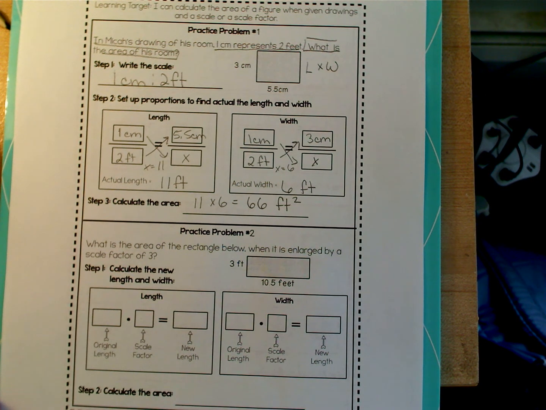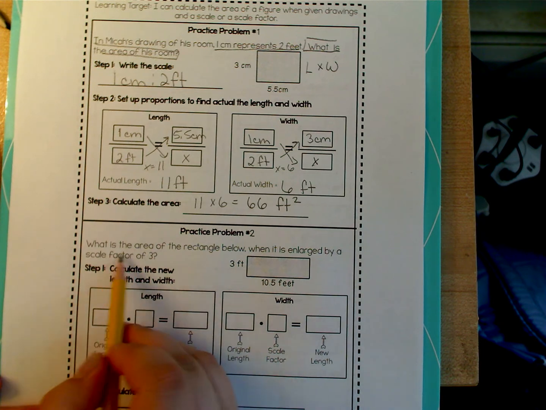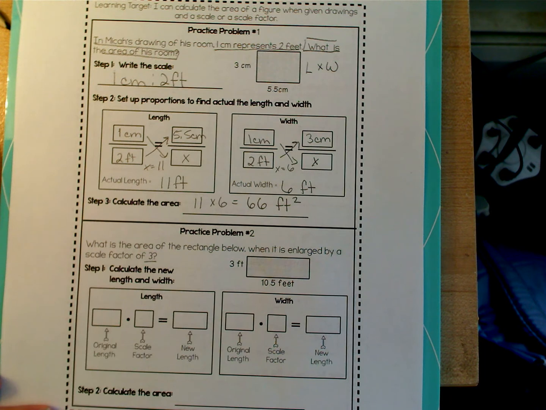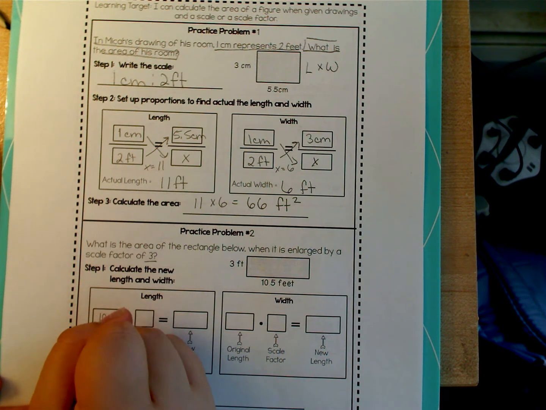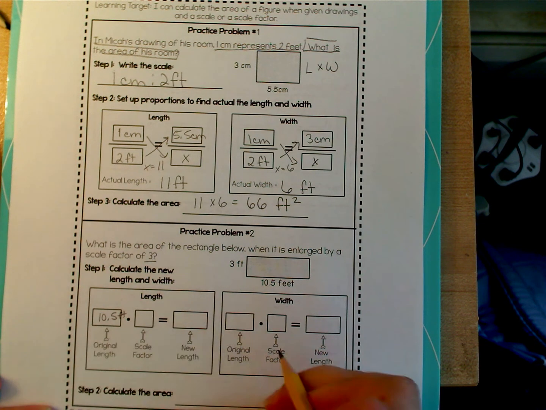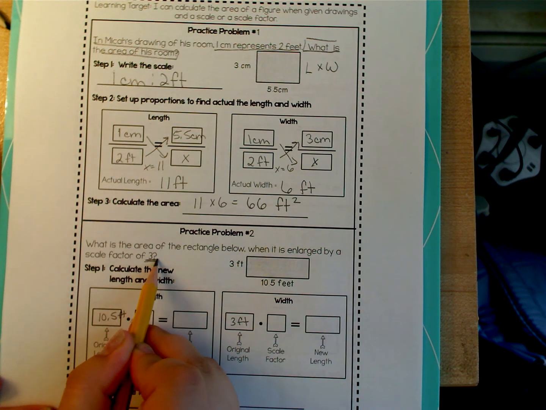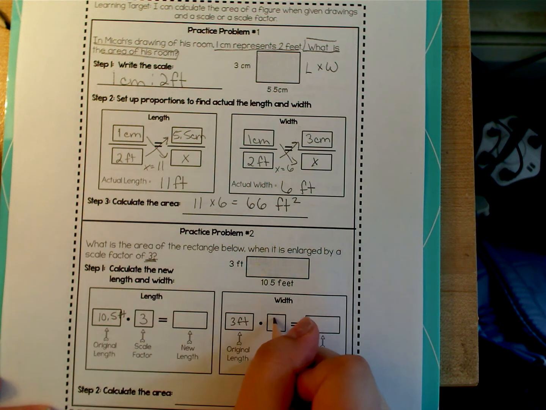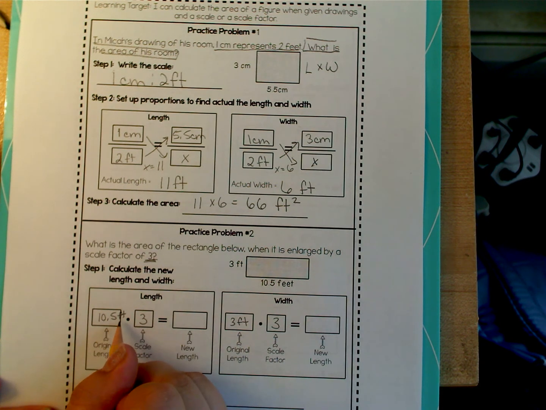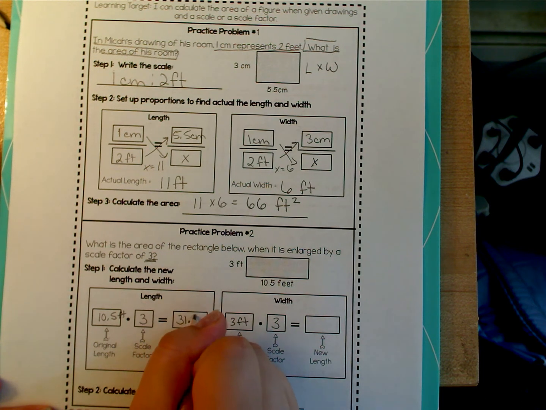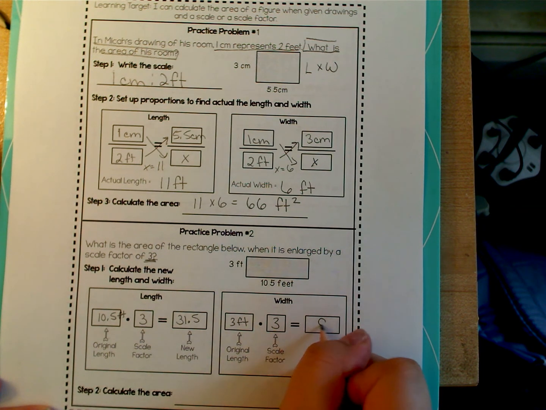Let's look at problem 2. What is the area of the rectangle below when it is enlarged by a scale factor of 3? So we're going to take our original length and our original width and put it here. We have 10.5 feet and we have 3 feet, and we're enlarging this by a scale of 3. So we're going to multiply both of these by 3. Now 10.5 times 3 is going to give us 31.5. 3 times 3 is 9.